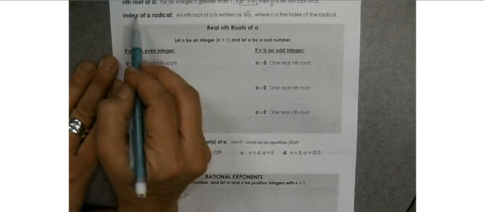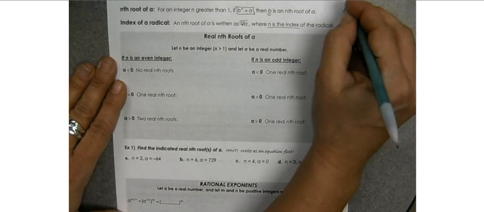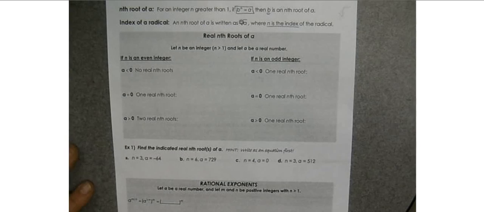We're also going to define an index of a radical. An nth root of a is written as the square root of a with a little n here, and n is called the index of the radical. When we have the square root, there's really a little 2 that's here when we write the square root, but we don't generally write it because square roots are so common. But in general, the index is this little number here, and that's the root that we're taking of a.